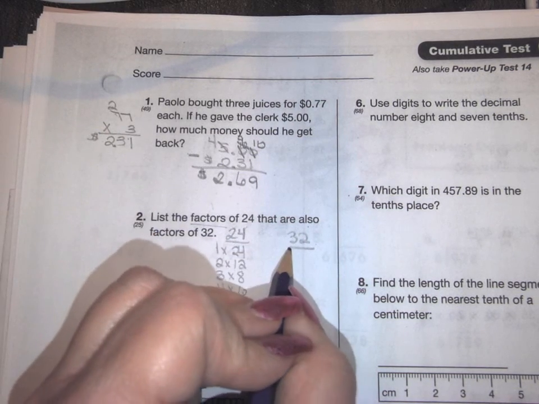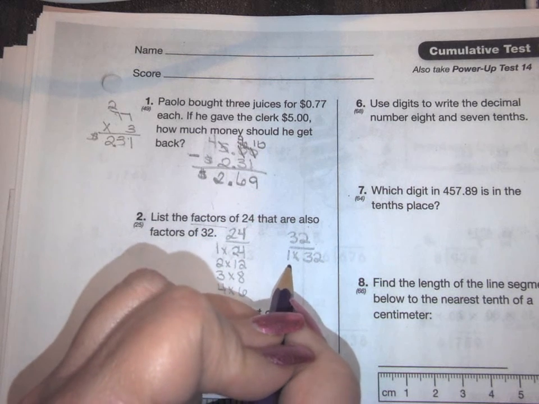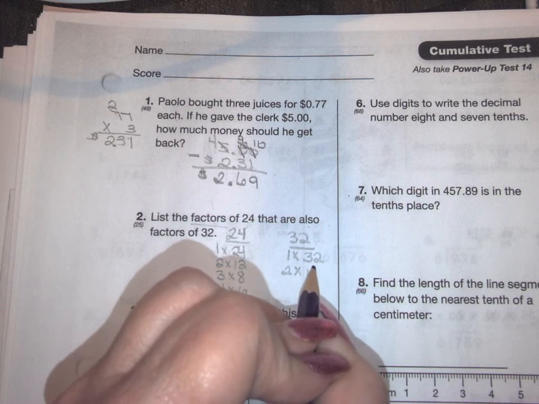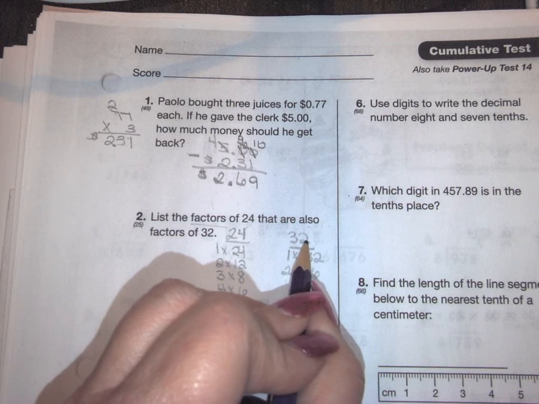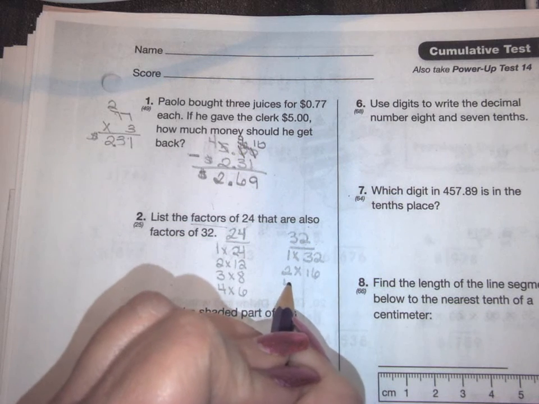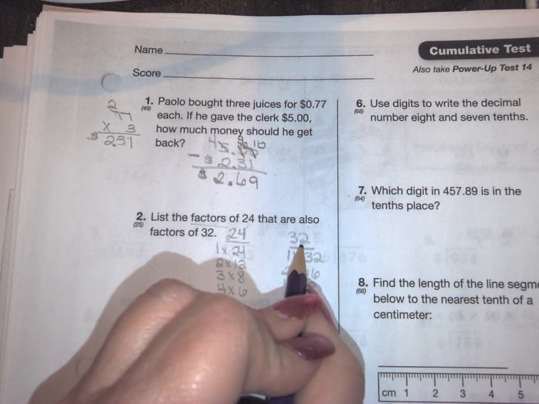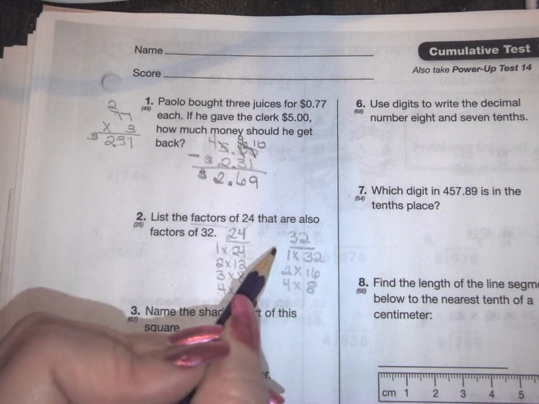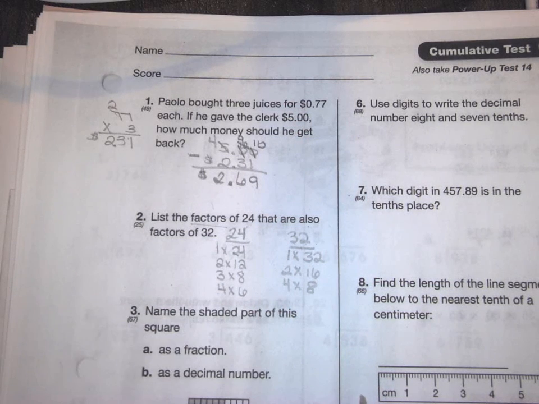Now I do 32, same way. 1 times 32. It's an even number, so I know I can divide it by 2 or multiply something by 2 to get it. 2 times 16. Then, can I do 3? Let's see, 3 plus 2 is 5. Nope, can't divide it by 3. I have 4, yep, 4 times 8. We know we can't do 5 because it doesn't end in a 5 or a 0. And we can't do 6 because it's not a multiple of 2 and 3, just 2. So these are the final answers I have for that.